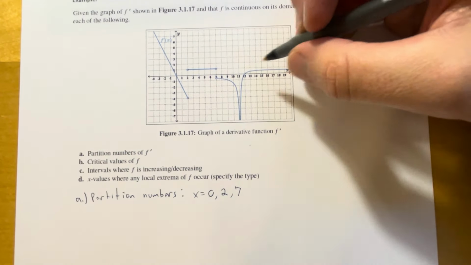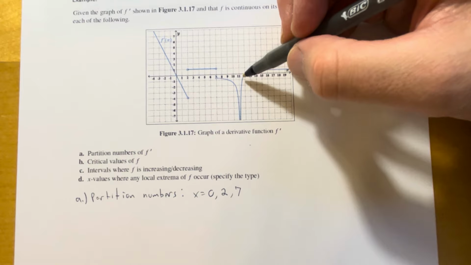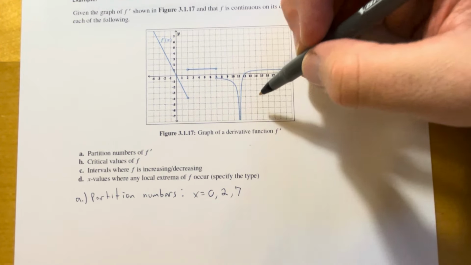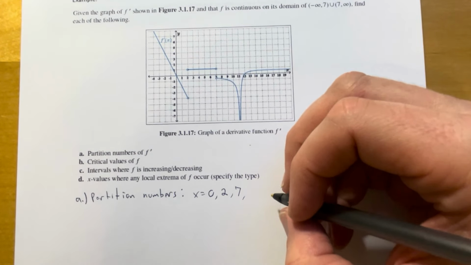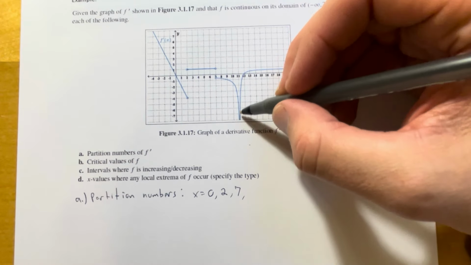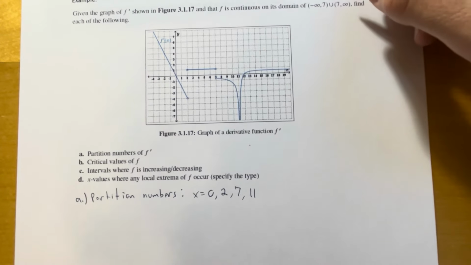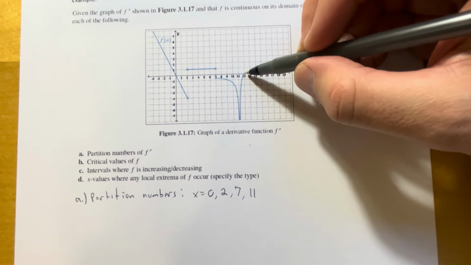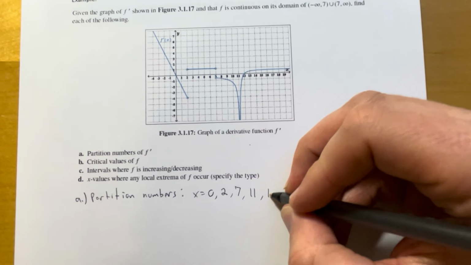Okay? We have a different type of discontinuity here where x is equal to 11. It looks like we have a vertical asymptote here. Being a discontinuity, that would mean that the derivative does not exist there, or not just that it's a discontinuity, but a vertical asymptote. There's no point anywhere along x equals 11, so I would say that that's also a partition number. And then again, we see another place where the graph crosses the x-axis, which remember that's where the derivative would equal 0, and that happens at x equals 12.